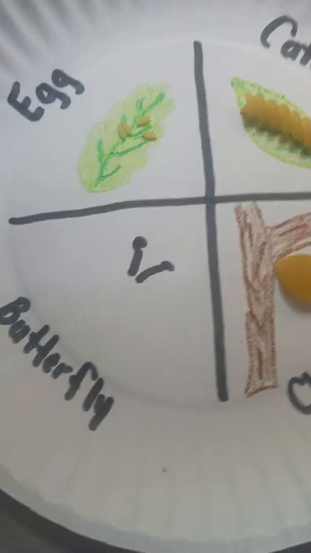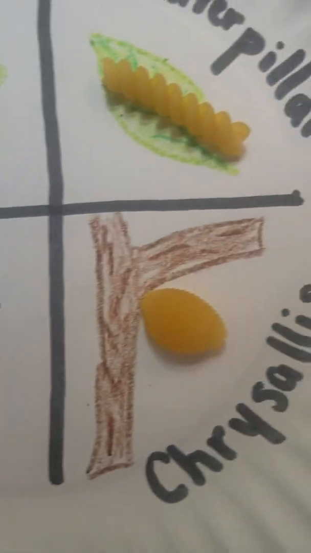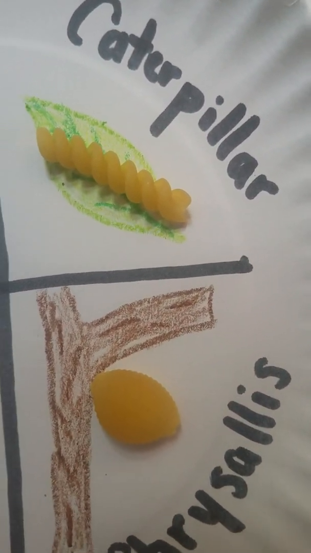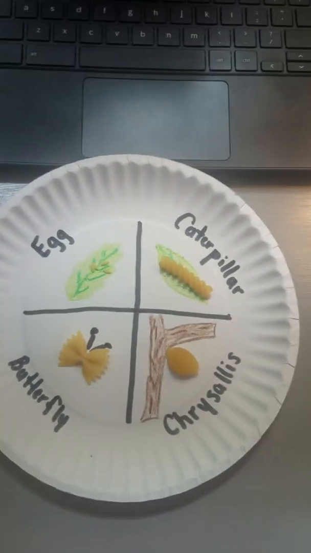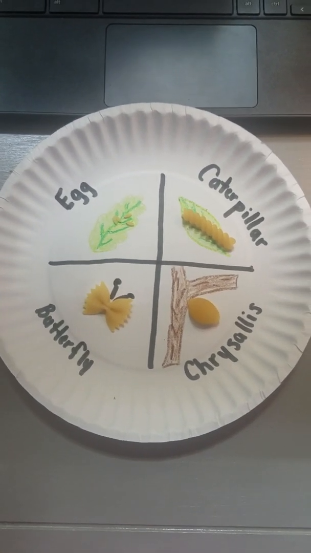Okay, and then the last stage is the butterfly, and this is your butterfly pasta. So I went ahead and just drew my antennae on there. So we're just going to glue the butterfly pasta just like that. So this is what your completed life cycle model should look like.